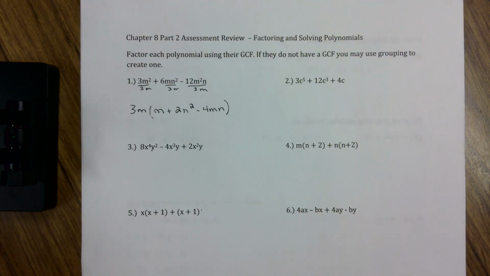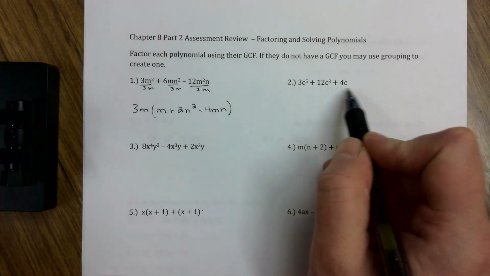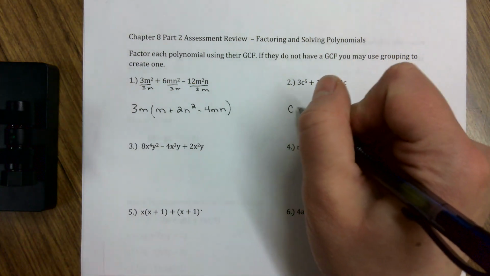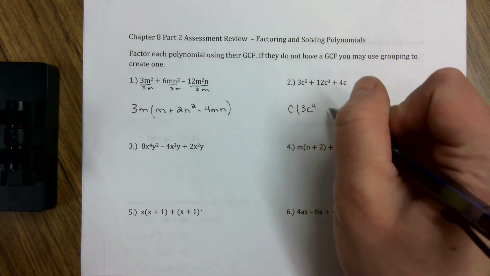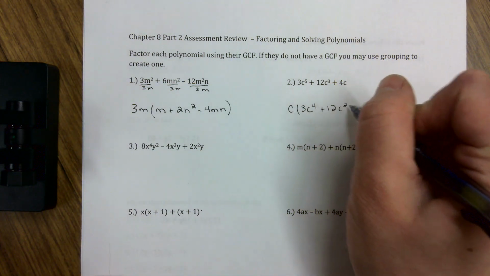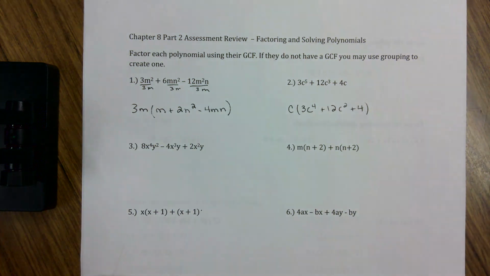They want you to break up. Here, they don't have any numbers in common, but they share a C. So if I take out a C, I have 4 left here. I have 2 left here, and I'm just left with the number 4 here.